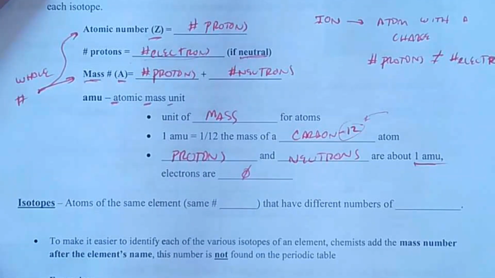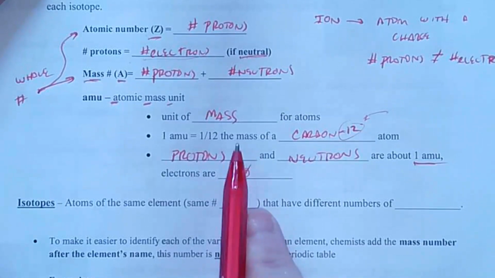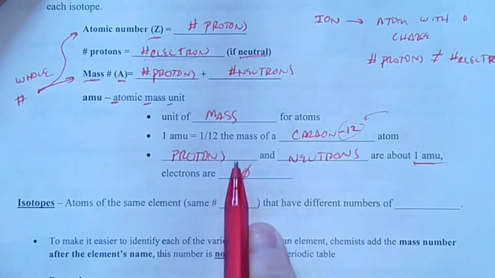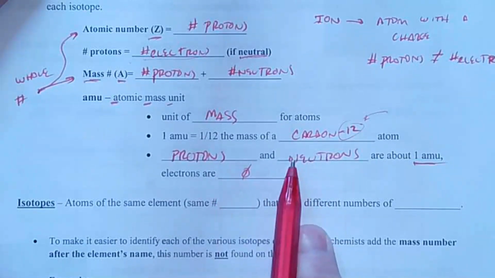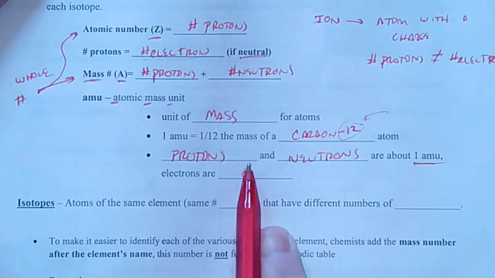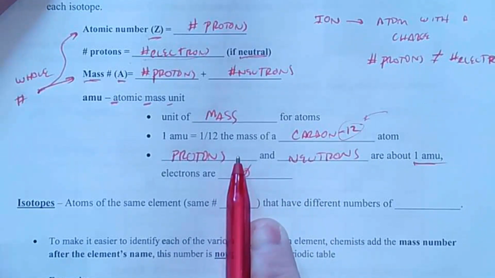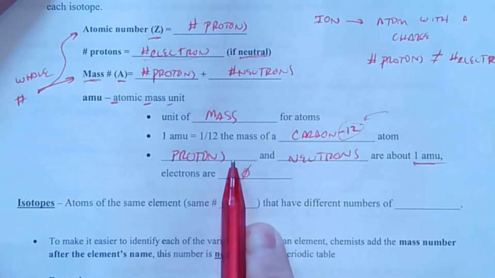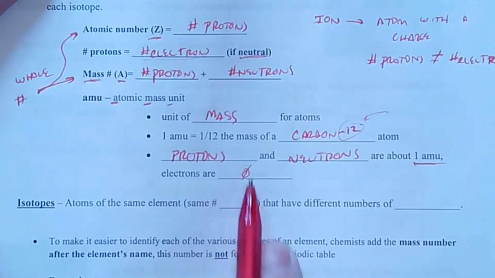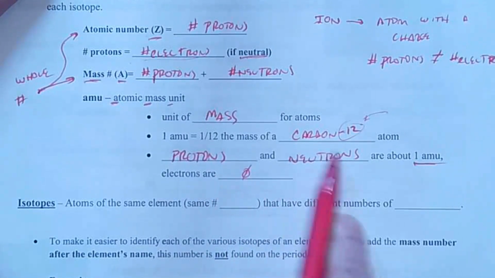Now just keep in mind, if you've had chemistry before, you may be wondering about this: protons and neutrons are about 1 atomic mass unit, but they're not exactly the same. If you take the mass of a proton and add to it the mass of an electron, you get the mass of a neutron.